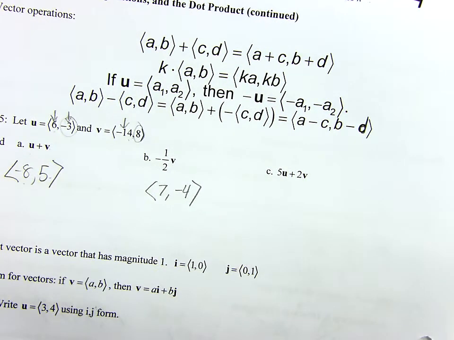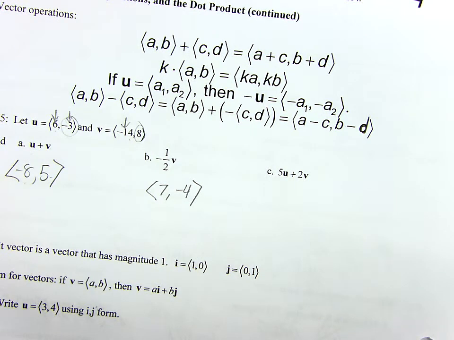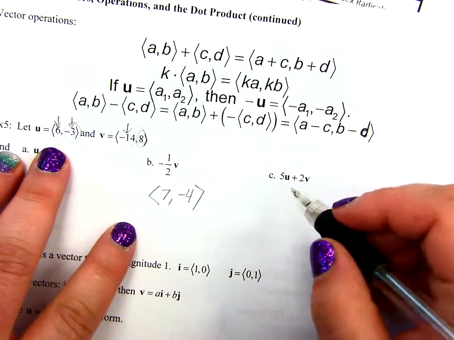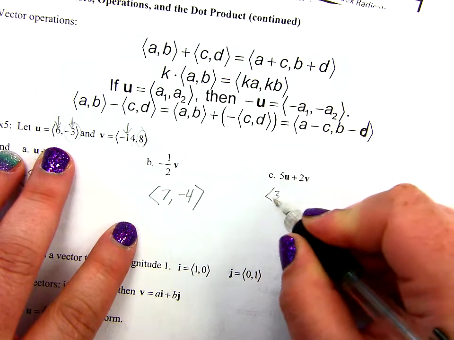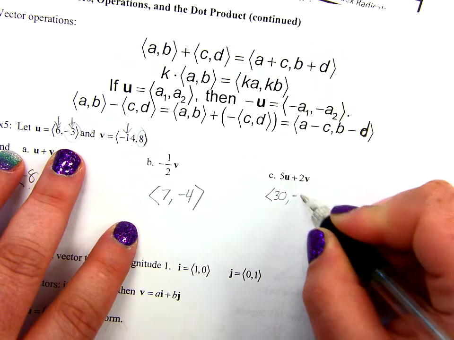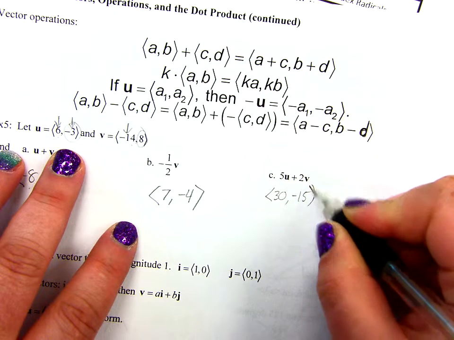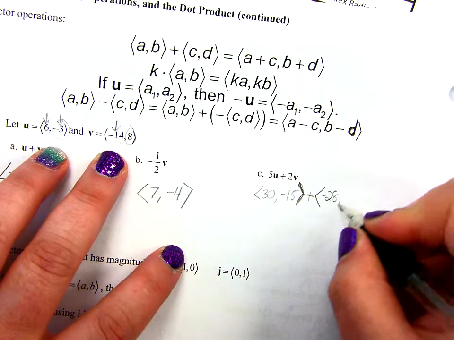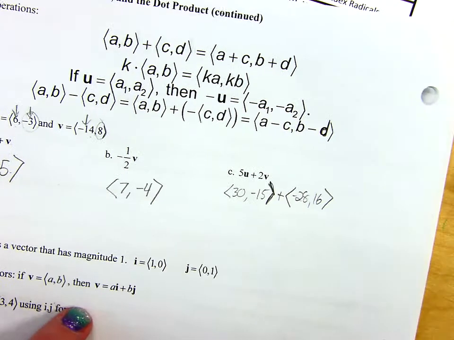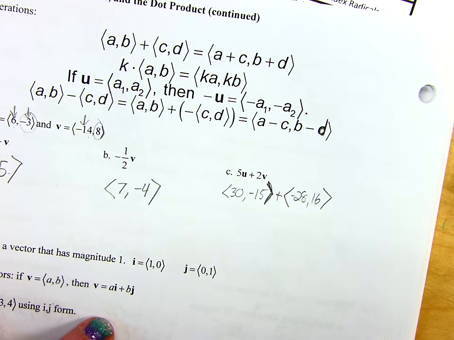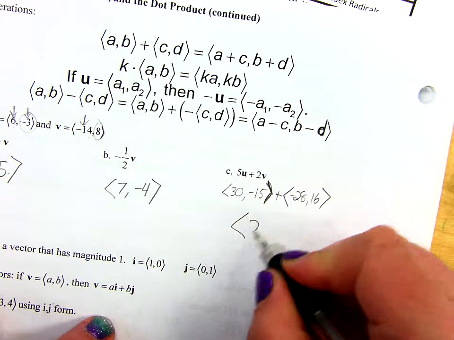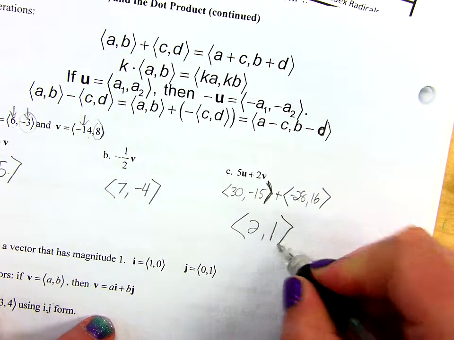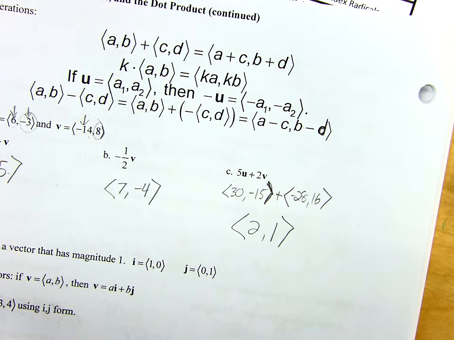And then c, now I want 5 times the u vector, and I want to add that to 2 times the v vector. So 5 times the u vector would be 30, negative 15, and I'm going to add that to 2 times the v, negative 28, 16. So now when I add those two together, remember you're adding, 2 comma 1. Easy. That's it. Got it. Hooray.